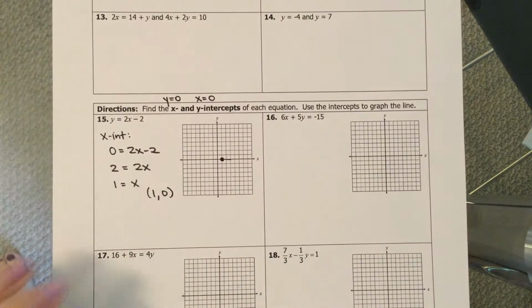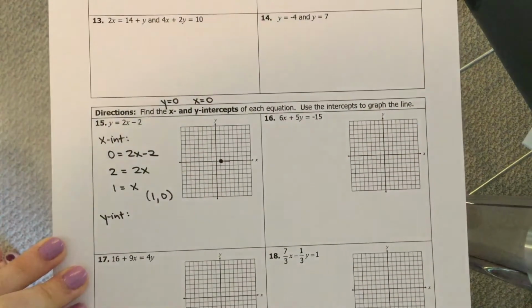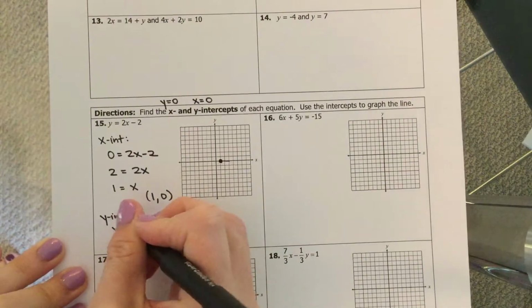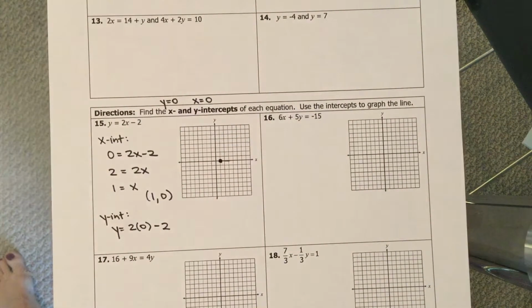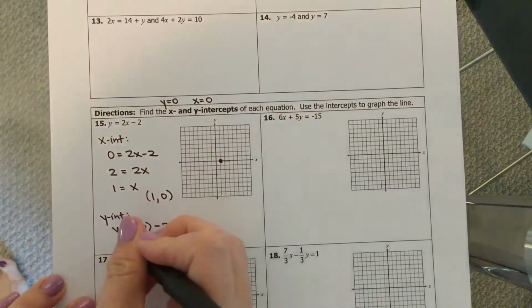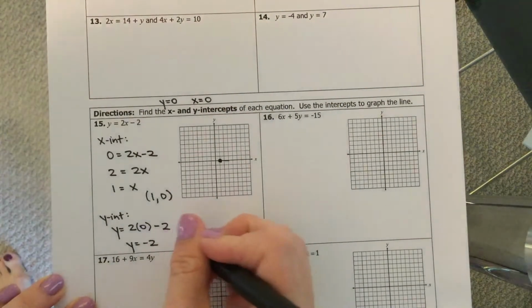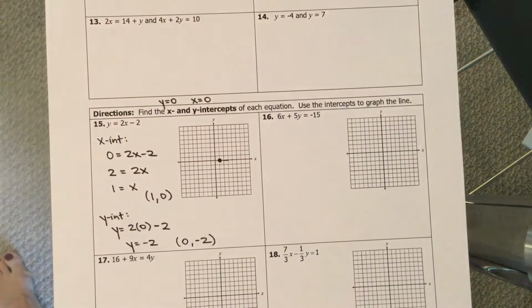Second point is going to be our y-intercept. So for our y-intercept, you plug in 0 for x this time. So we have y equals, and then on the right-hand side, we're going to replace that x with 0, and then we'll simplify that up. So if I clean up the right-hand side, 2 times 0 is 0, minus 2 would come out as a negative 2. And again, you want to write it as an ordered pair. So we plugged in 0 for x, and what we ended up with was a negative 2 for y.